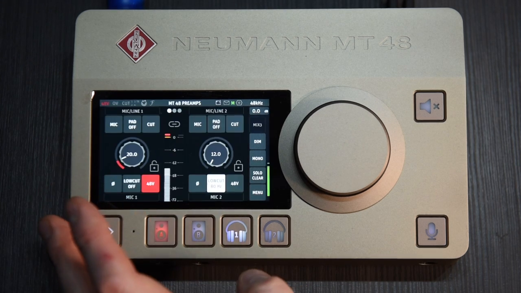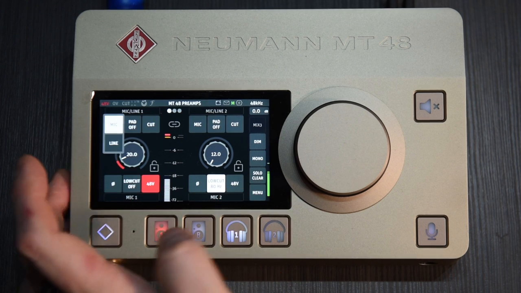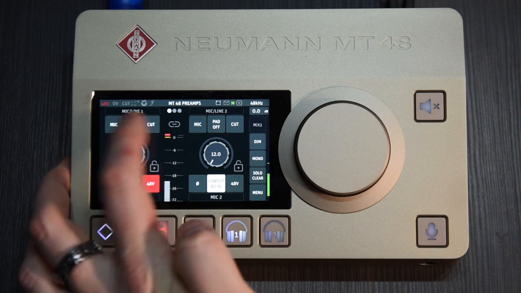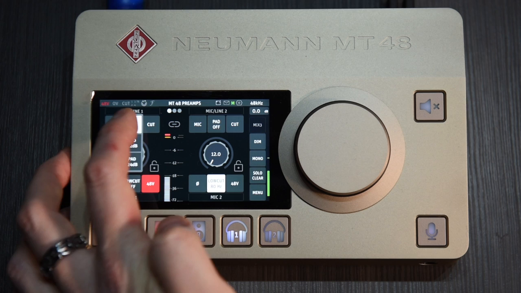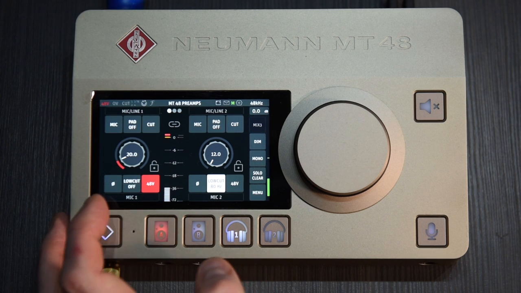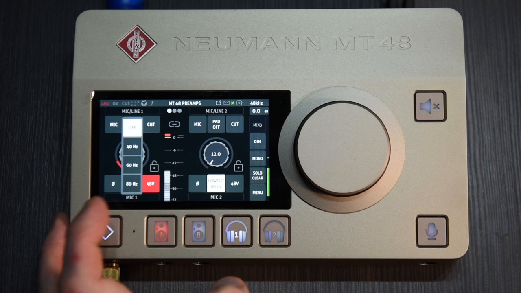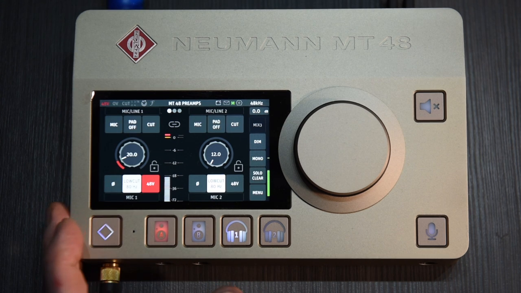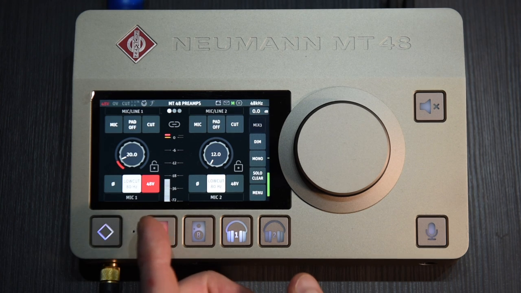Going into the preamp section, and we have all the preamp options. We can toggle between mic and line. The pad, we have -12, -24 decibel options. Cut is basically cut the signal or a mute switch. Phase button, low cut options, we have 40, 60 and 80 available, and 48 volts phantom power.